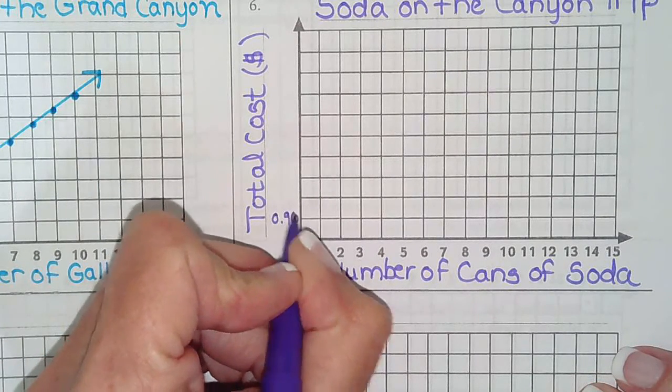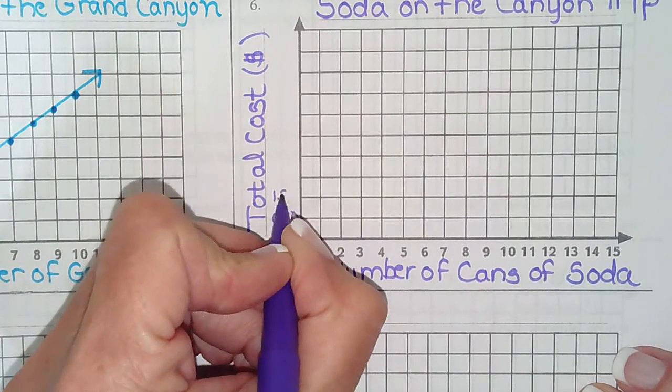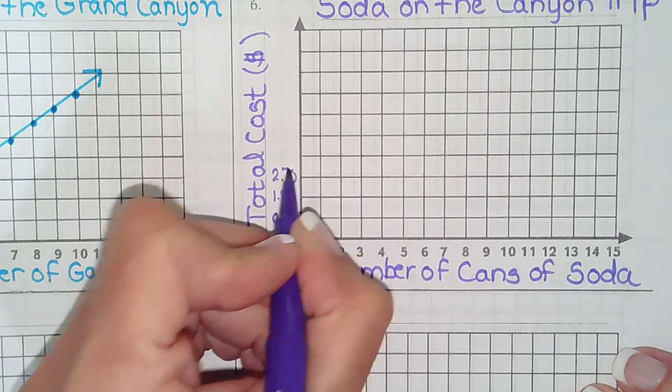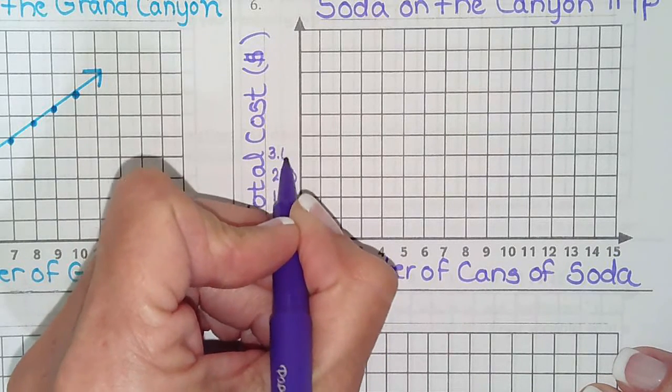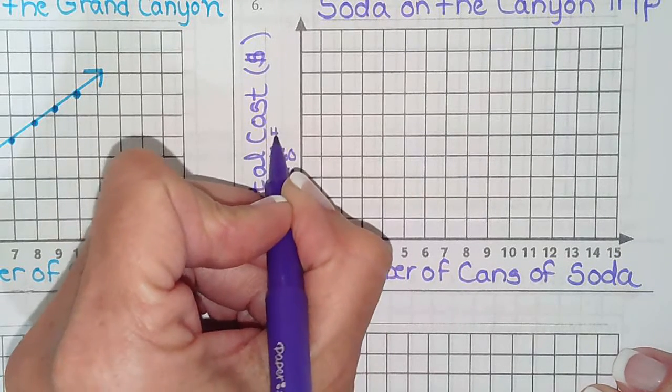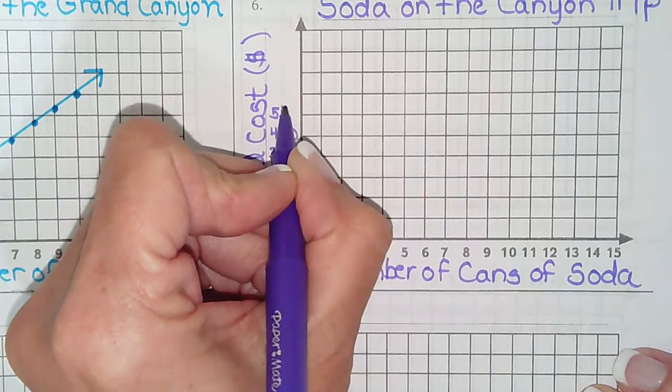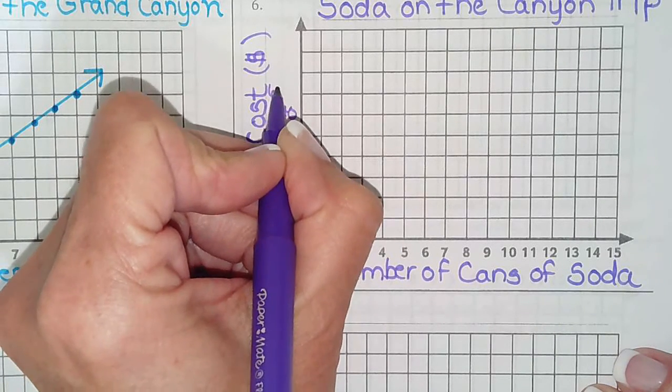Here's 90 cents. Here's $1.80. Here's 270, 360, 450, 540, 630.